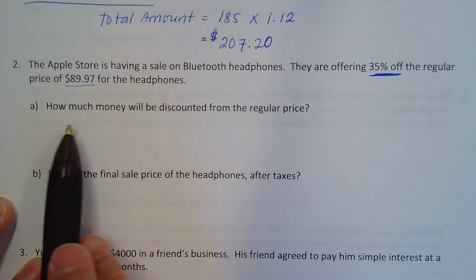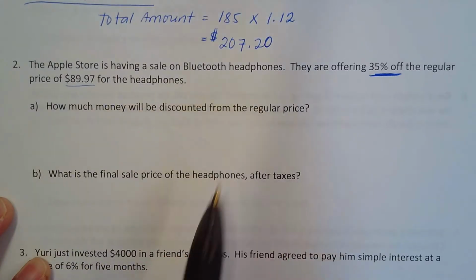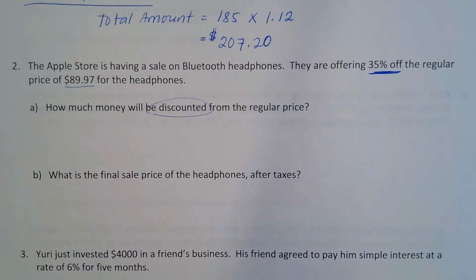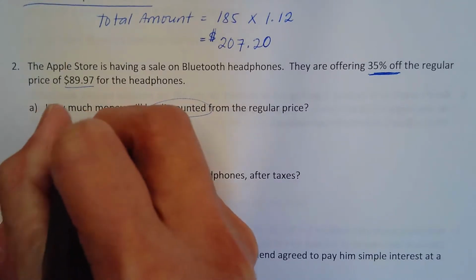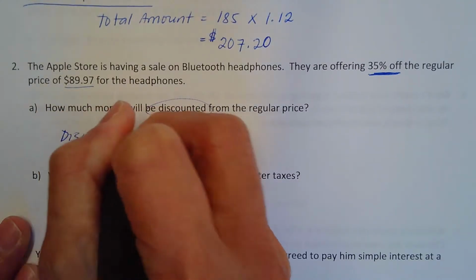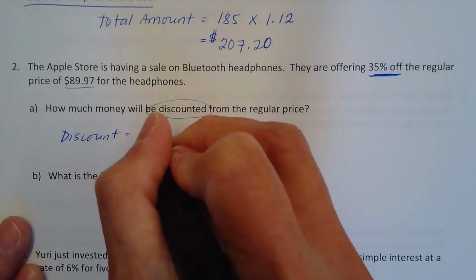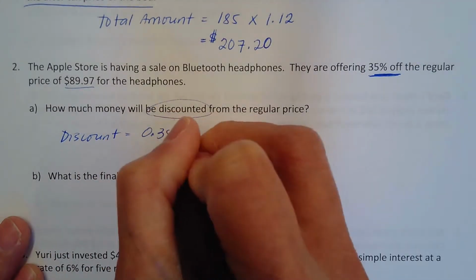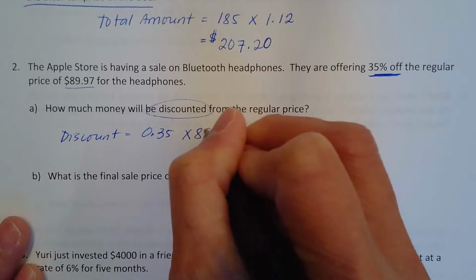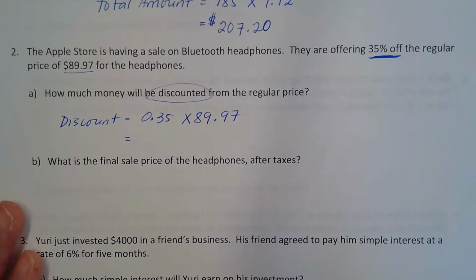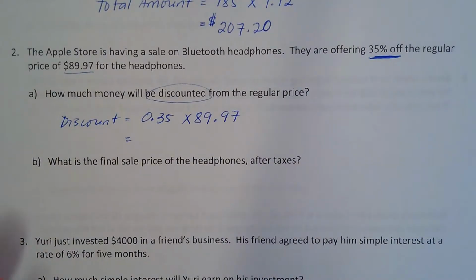How much money will be discounted from the regular price? So how much is the discount? We know the discount is 35% of, so 0.35 times 89.97. So the discount is 35%.